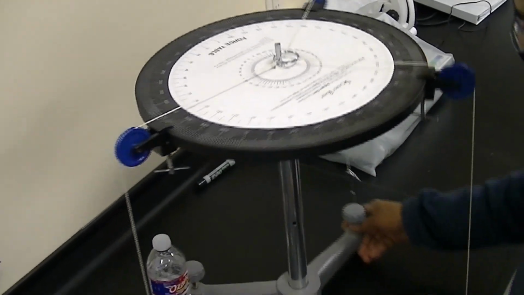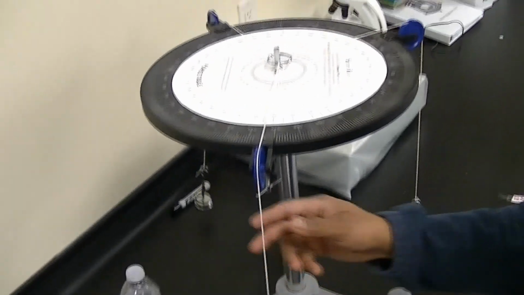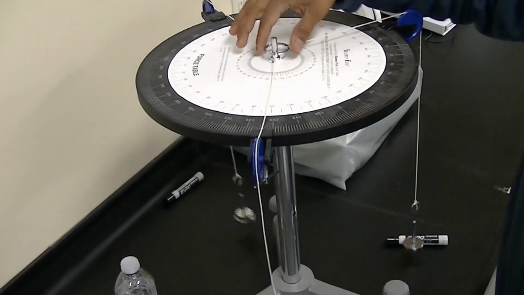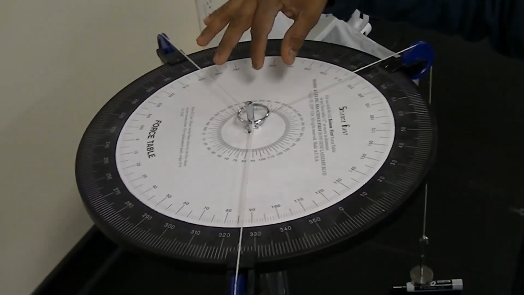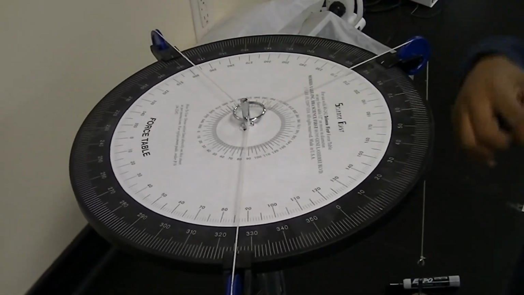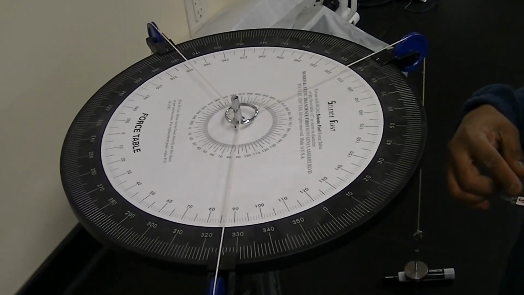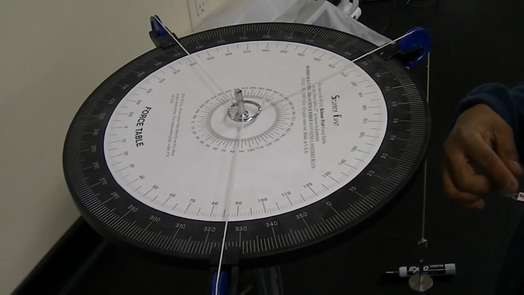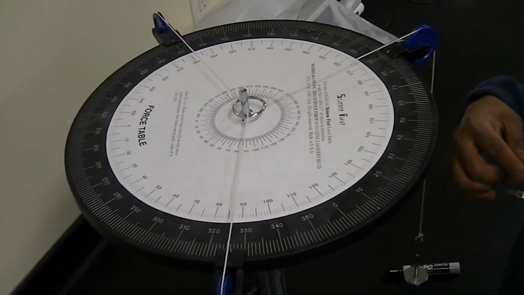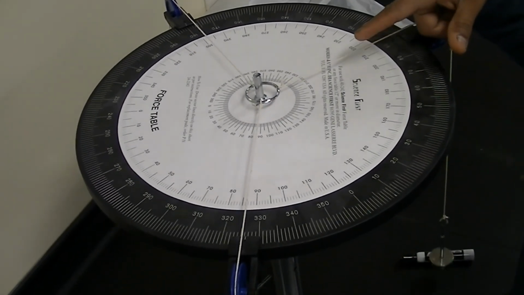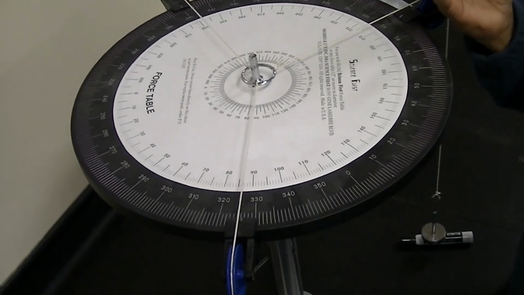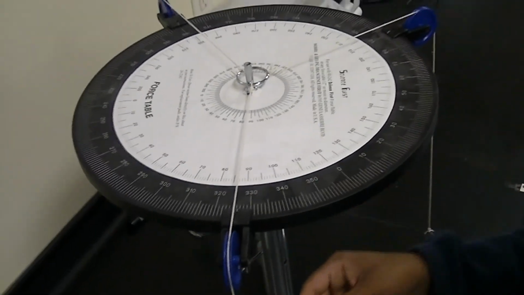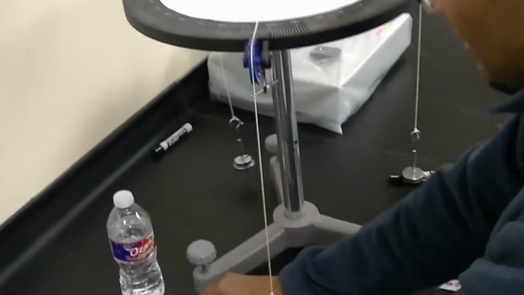Now I'm going to apply a force. Before I apply the force, you see these two forces are pulling this ring on this side, and the other pulling the other way. So if I want to bring this ring to the center, I need to apply a resultant force. And that force is called an equilibrium force, because this position is called the equilibrium position. So let's see how much mass I should add.